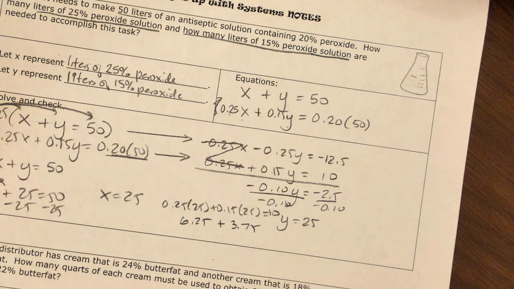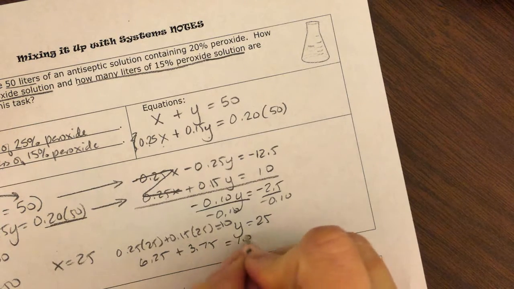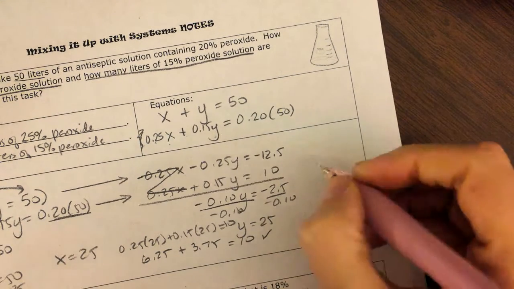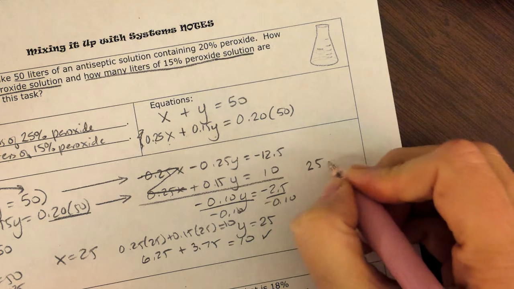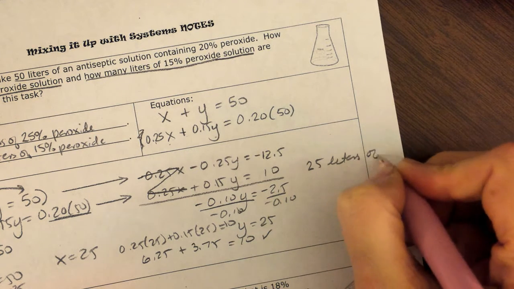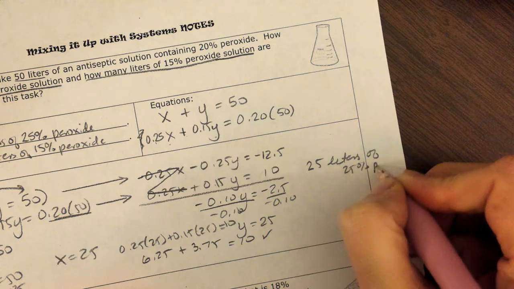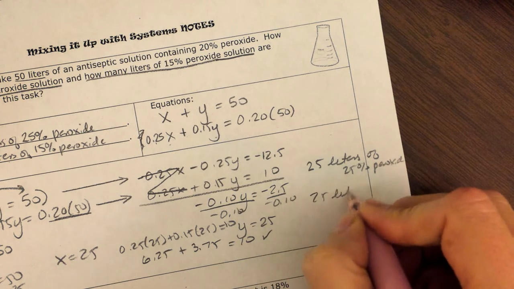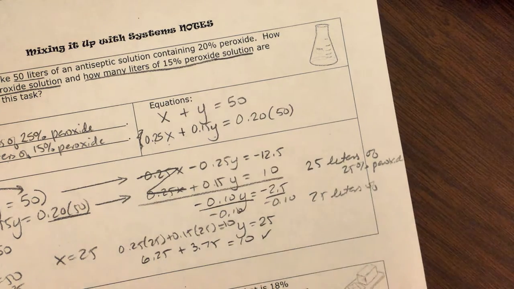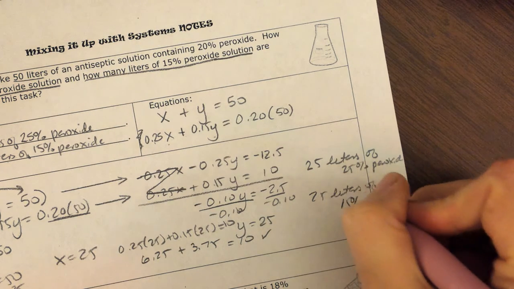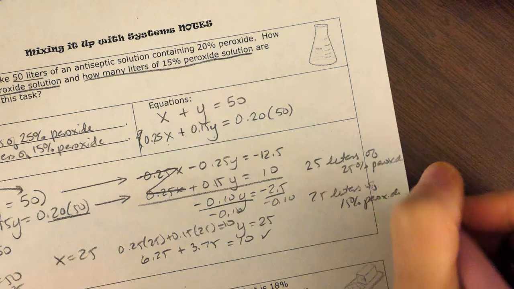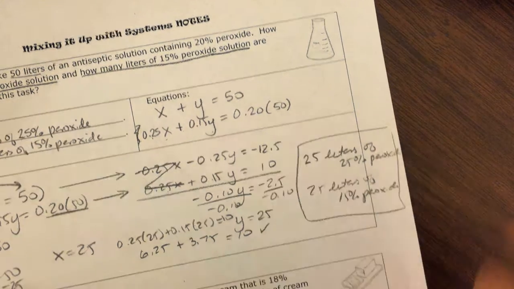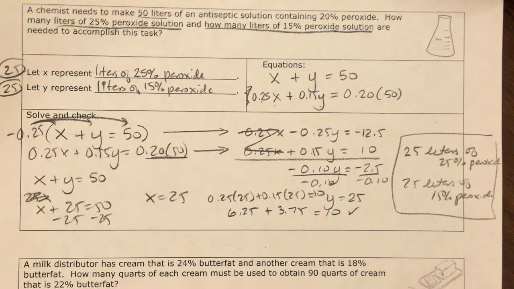And when I add them together, I get 10, and that is a true statement. So I have 25 liters of 25% peroxide, and I have 25 liters of 15% peroxide.